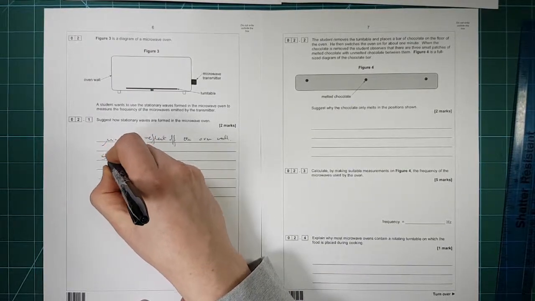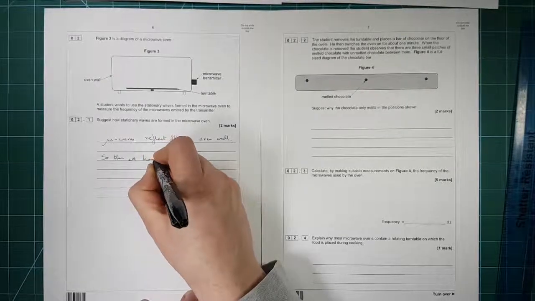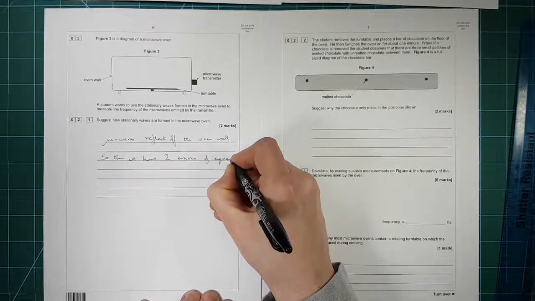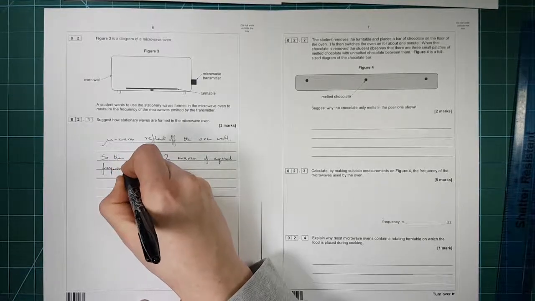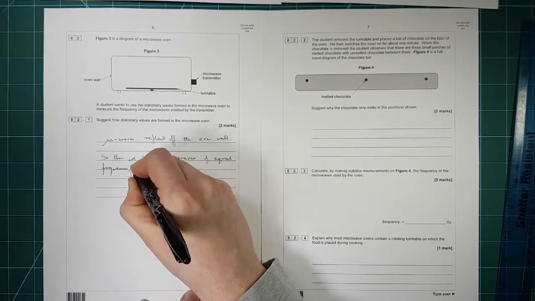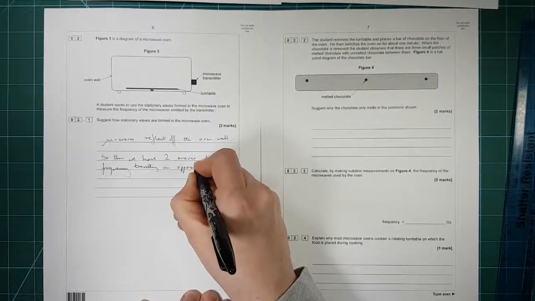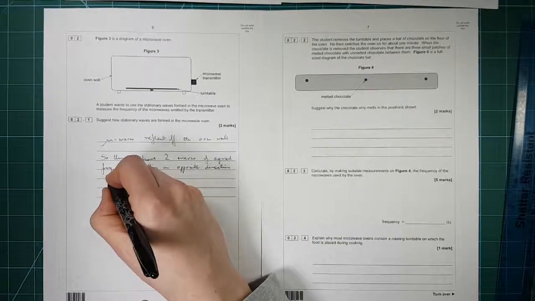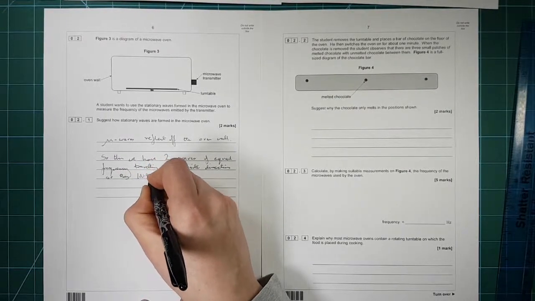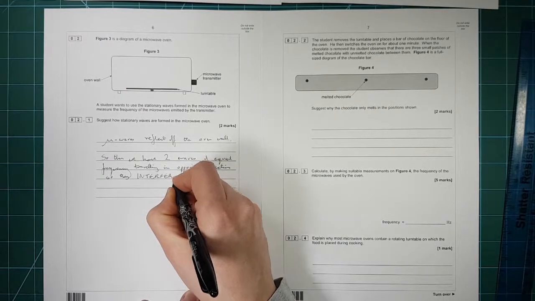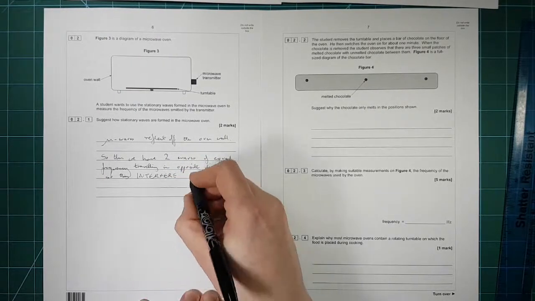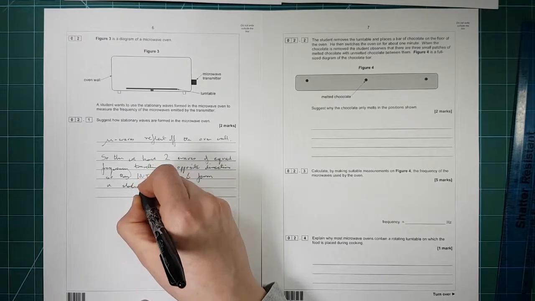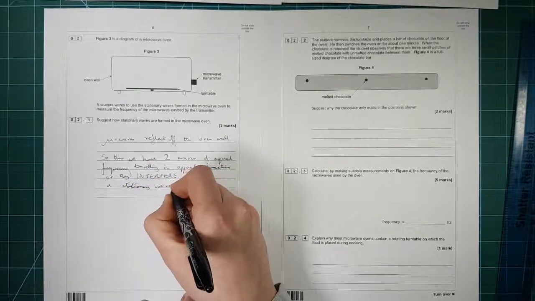And then we have two waves of equal frequency traveling in opposite directions, so they interfere, keyword there, and form a stationary wave. Okay.